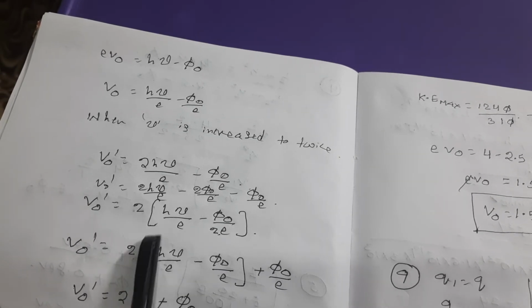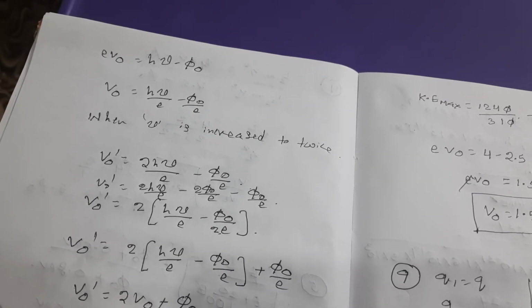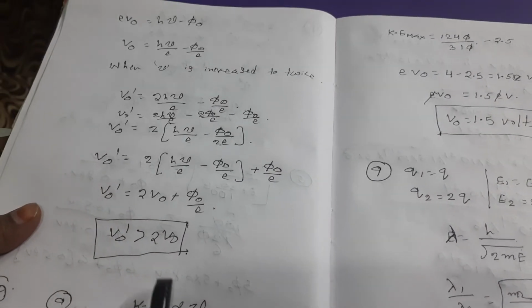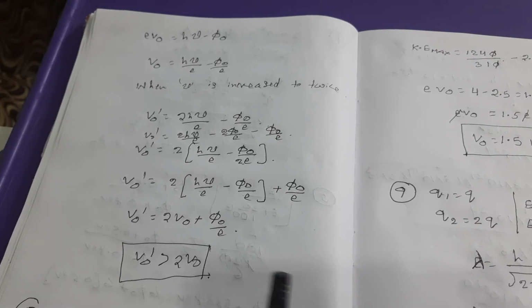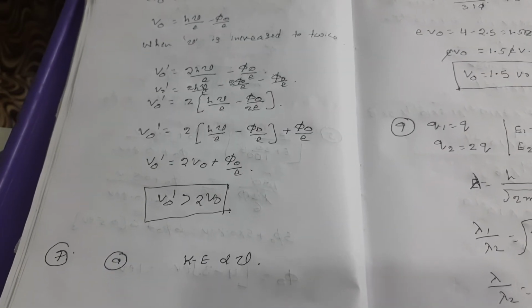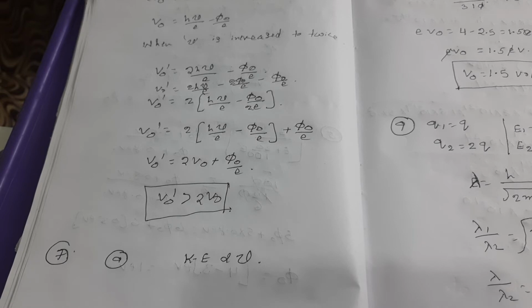Then after that, you already know that this is V naught. 2V naught plus something means it is more than twice. That's why our expression V naught dash is greater than 2 times that V naught. Then the seventh question, this is a theoretical question only.